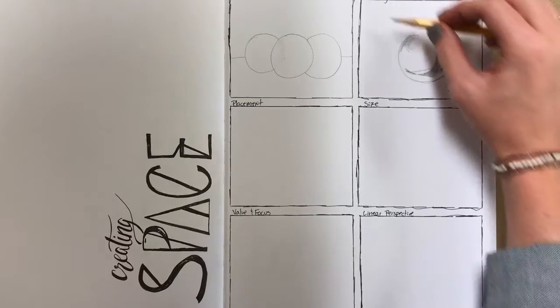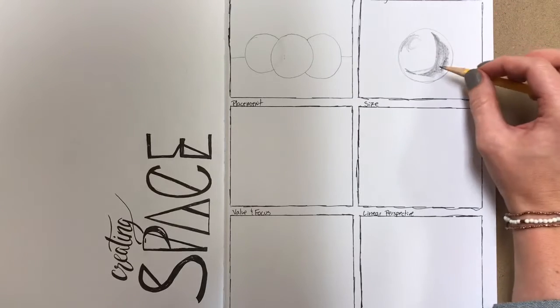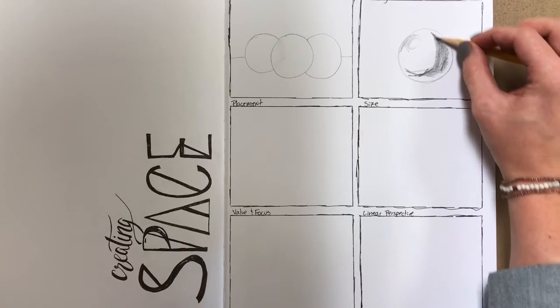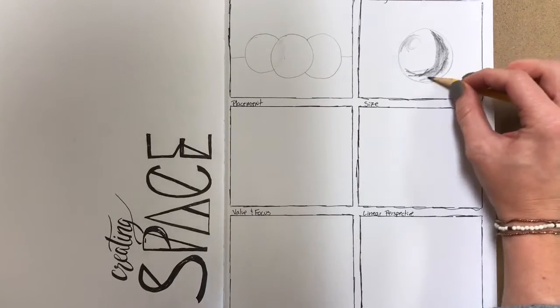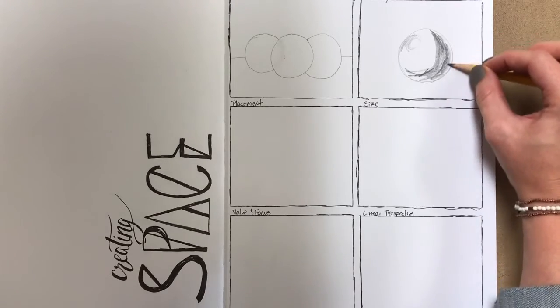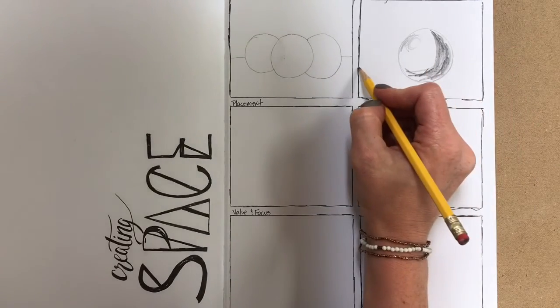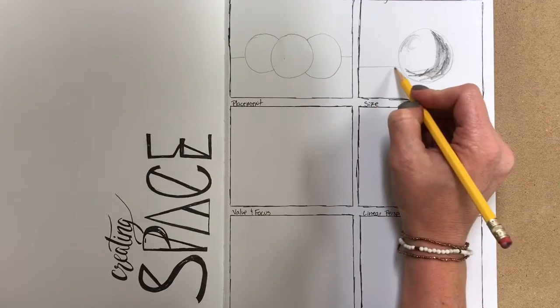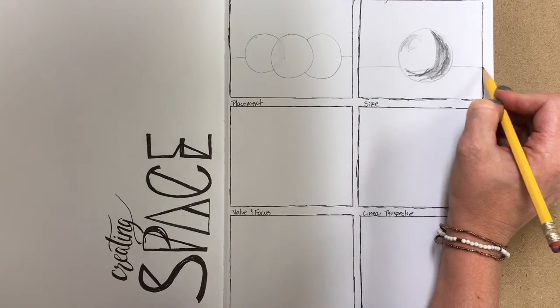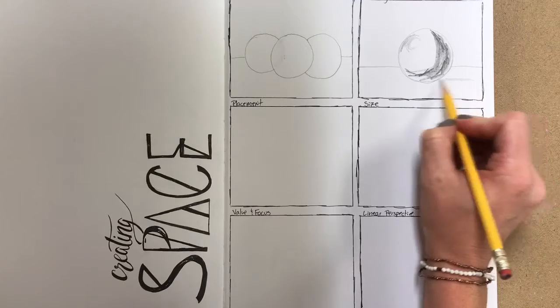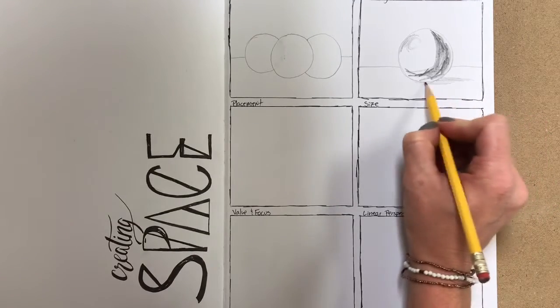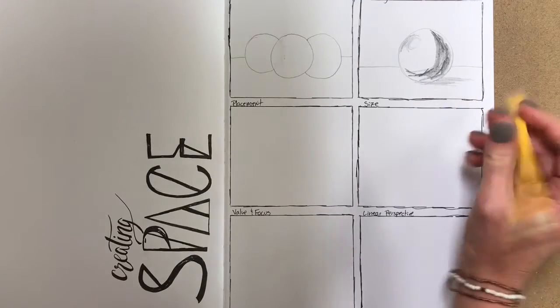On a sphere, you have a light source coming in and a highlighted area. You're going to have a core shadow that's darker. A lot of times you'll have reflected light on the back and a cast shadow. Cast shadow is the shadow that's on the table or on the ground, like so.